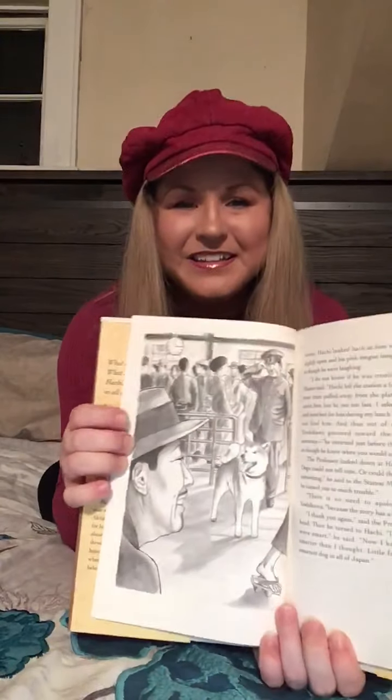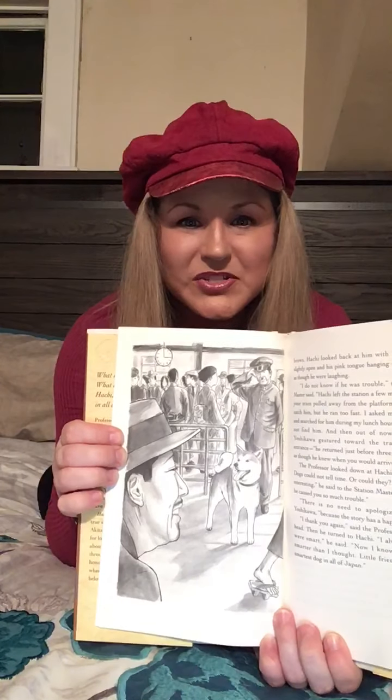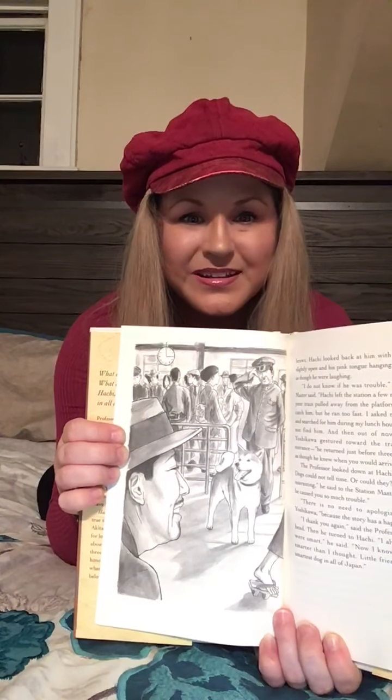And here's the illustration. Look at Hachi. Oh, I just love these illustrations. They're so detailed. They're beautiful.